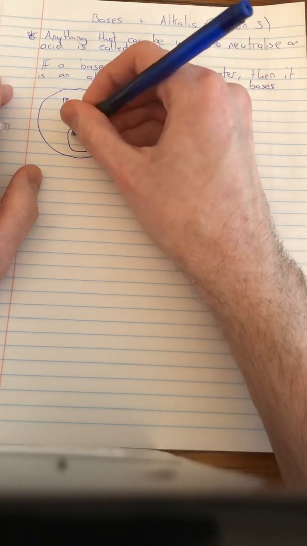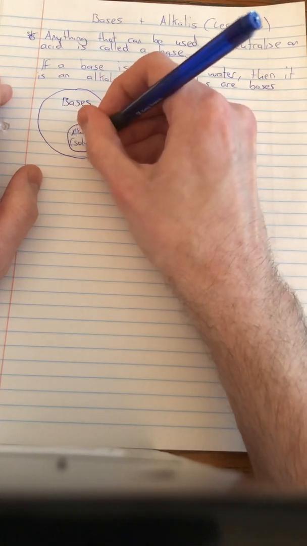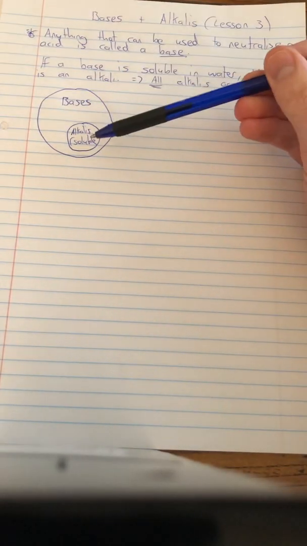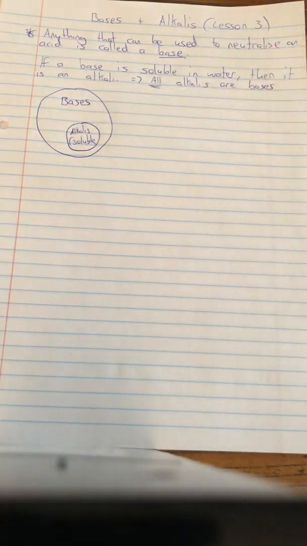If you look at it like this, okay, so if we call this circle all the bases, now there's a subsection of that called the alkalis, and they're the ones that are soluble. So every single alkali is a base, but not every base is an alkali. That can be quite tricky to get your head around, but hopefully that makes sense.